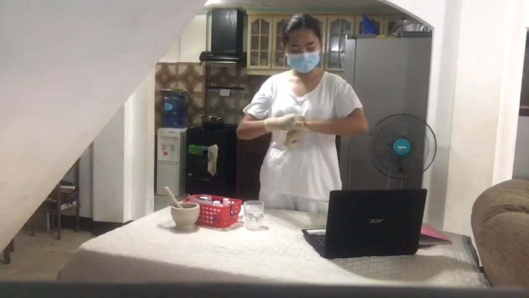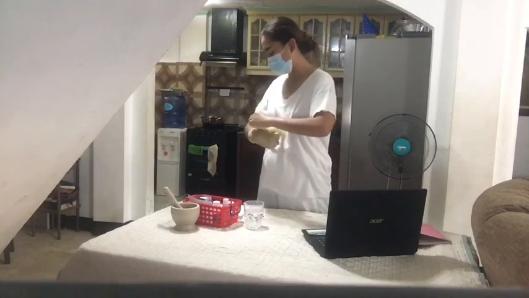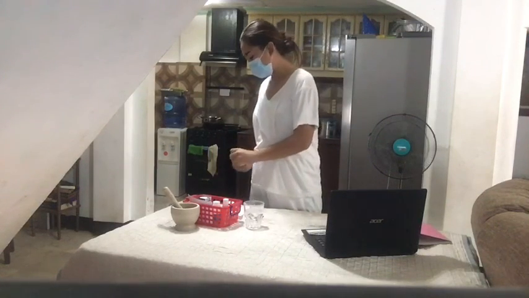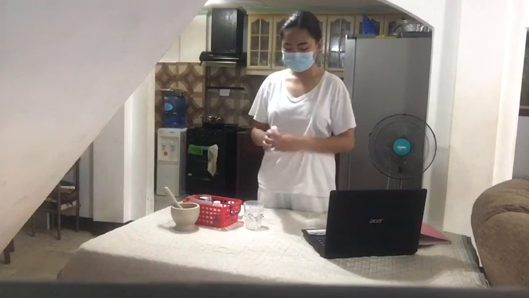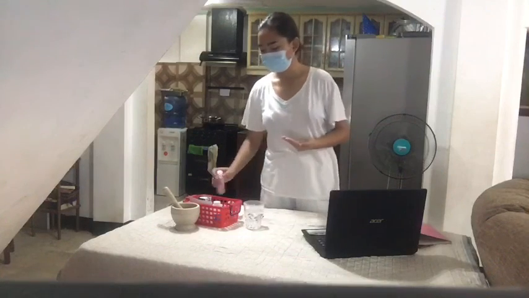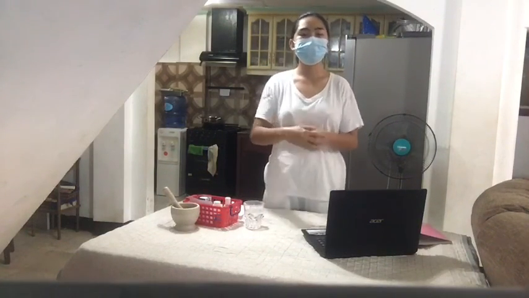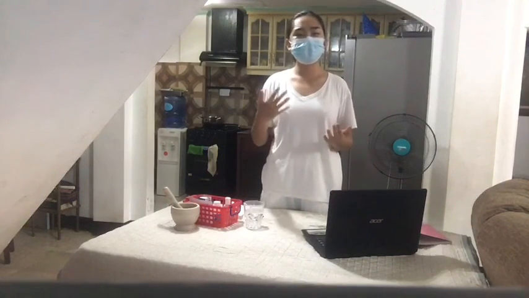We'll now remove our gloves. And dispose of them. This is to prevent transmission of microorganisms.